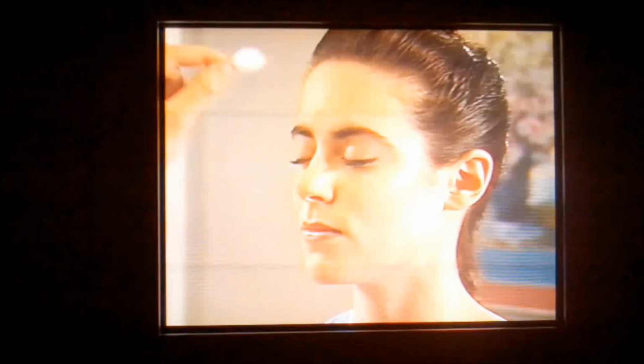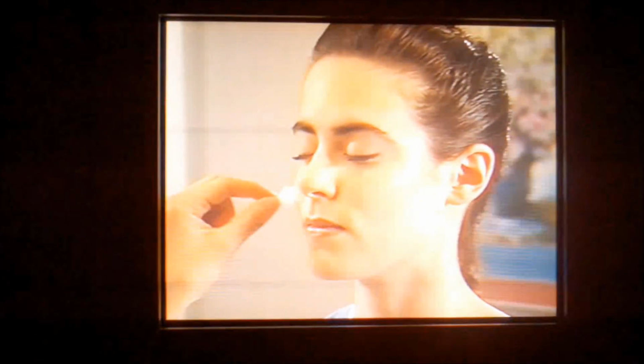Next, test for light touch by asking the patient to respond whenever you touch her face with a fine wisp of cotton.